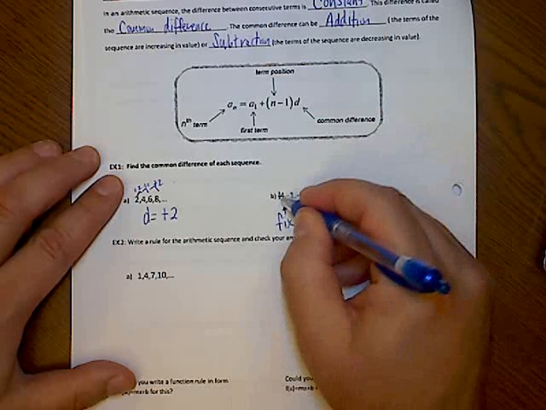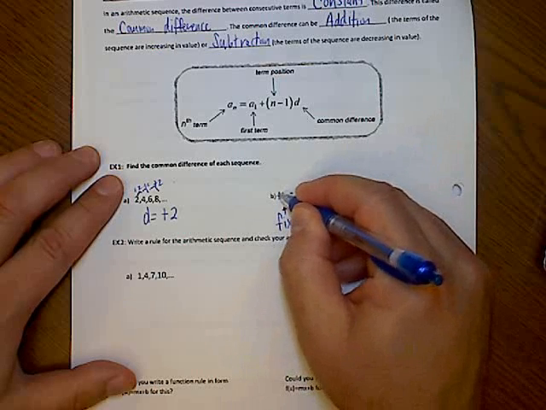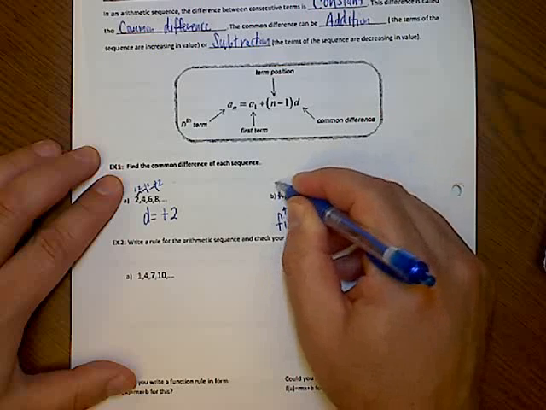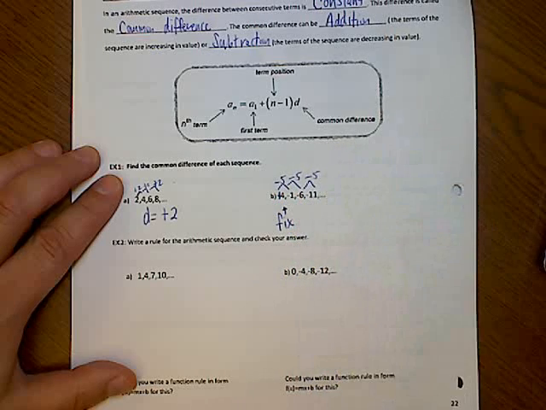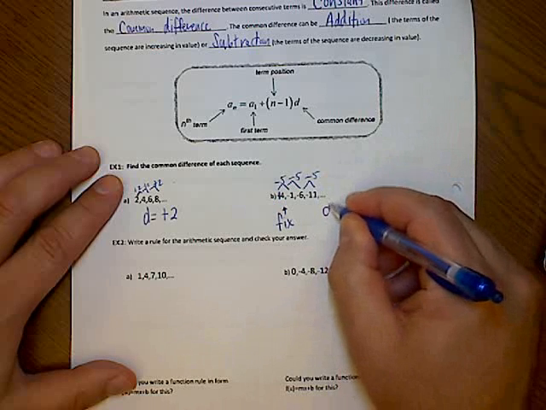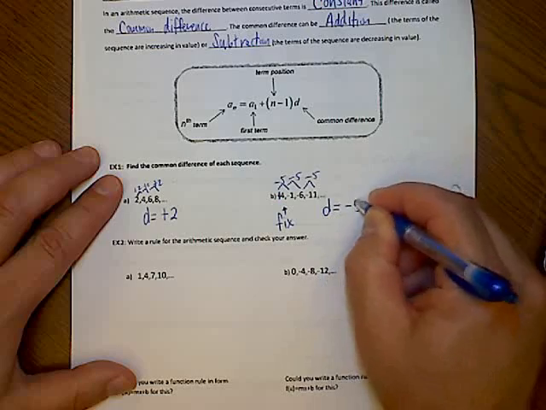For this one, I had to switch this because it was a negative, or it should have been a plus. Because each of these should be a minus 5, minus 5, minus 5. So make that a positive 4, and it's all minus 5s. So our difference is going to be negative 5 every time.